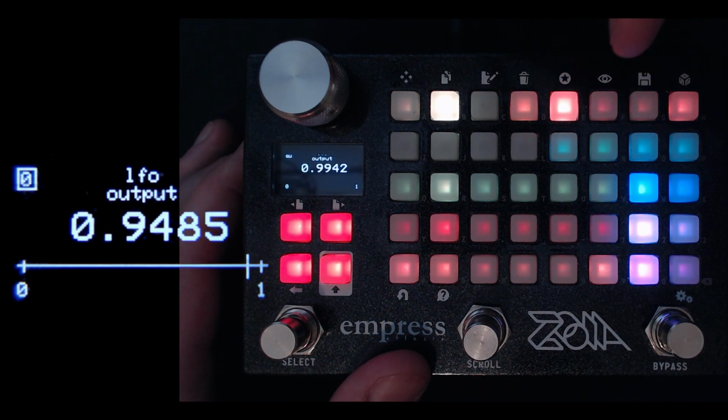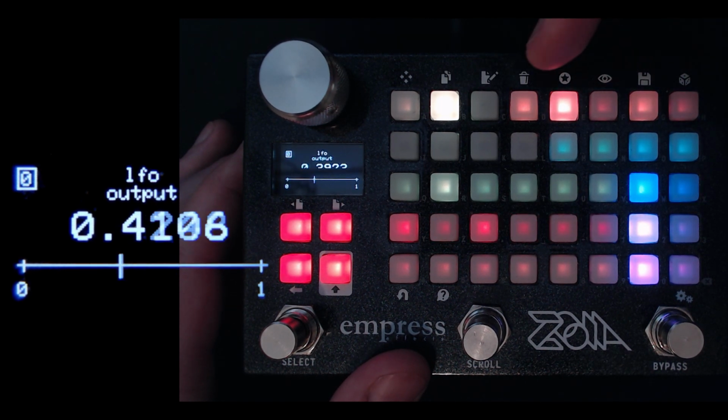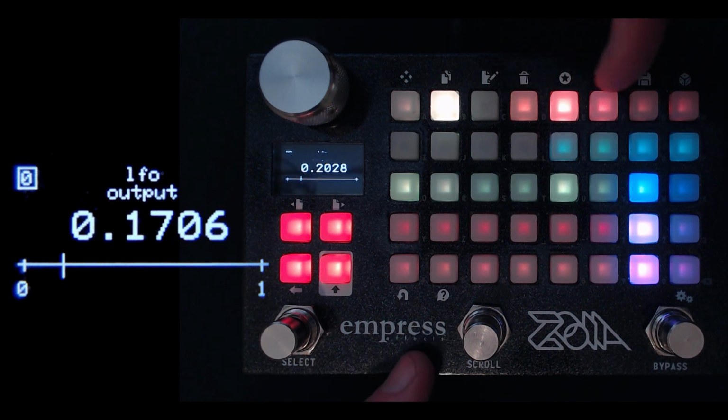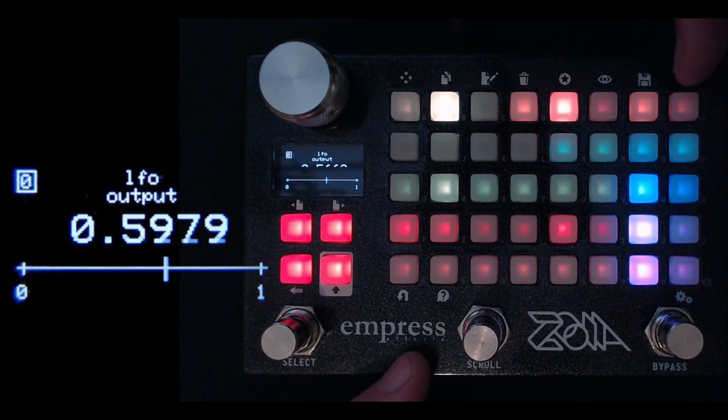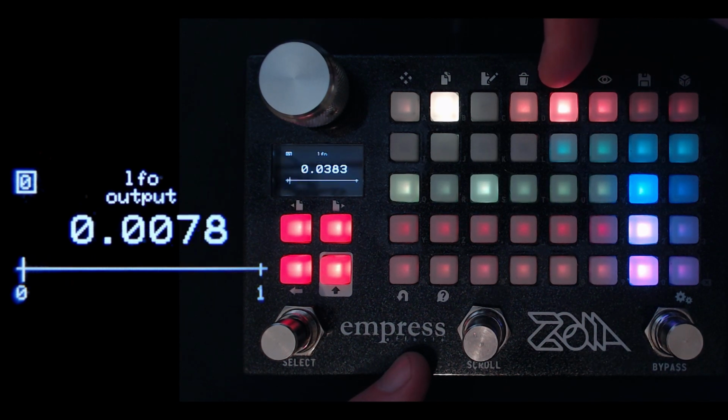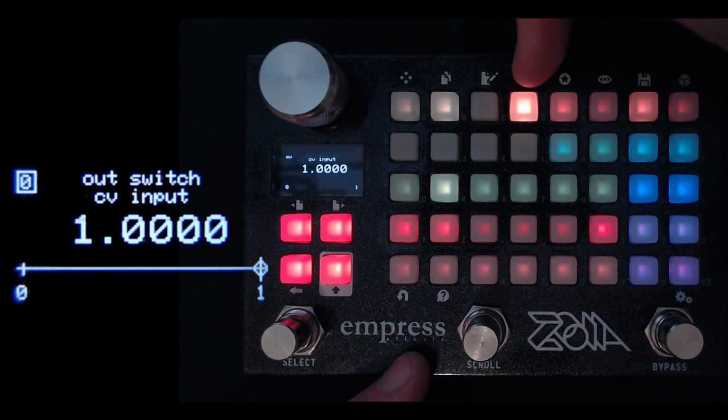And I'll just quickly say how a switch works by a demonstration of this switch here. This switch has 3 channels, which means that it has an input value.